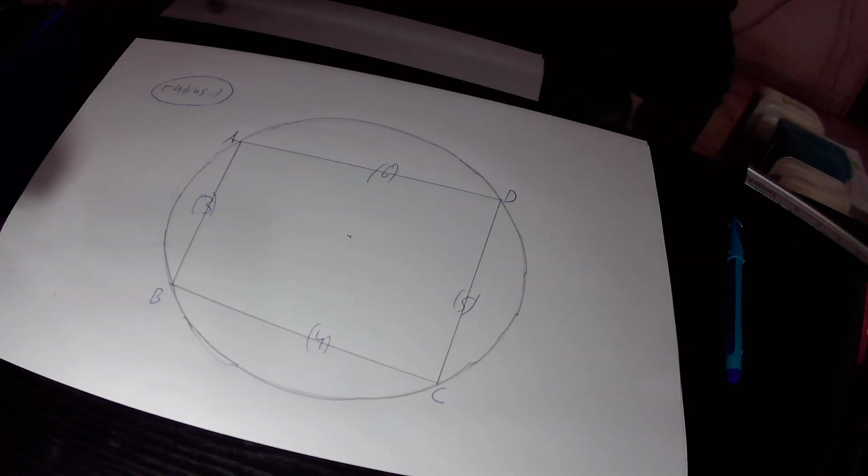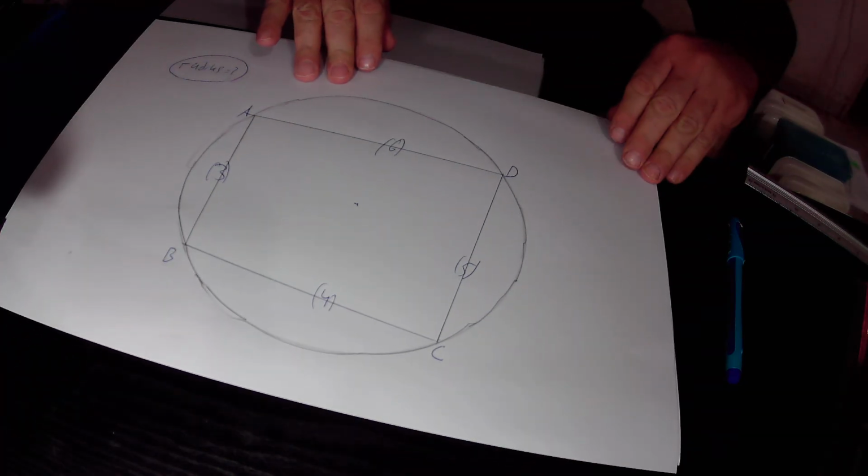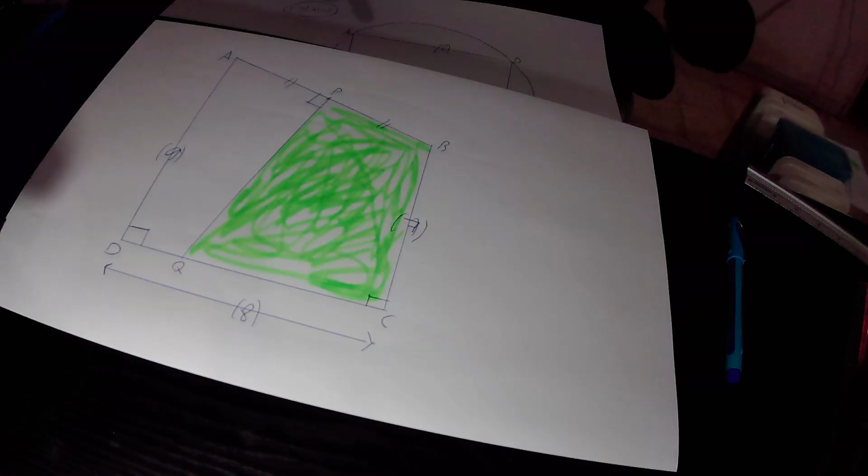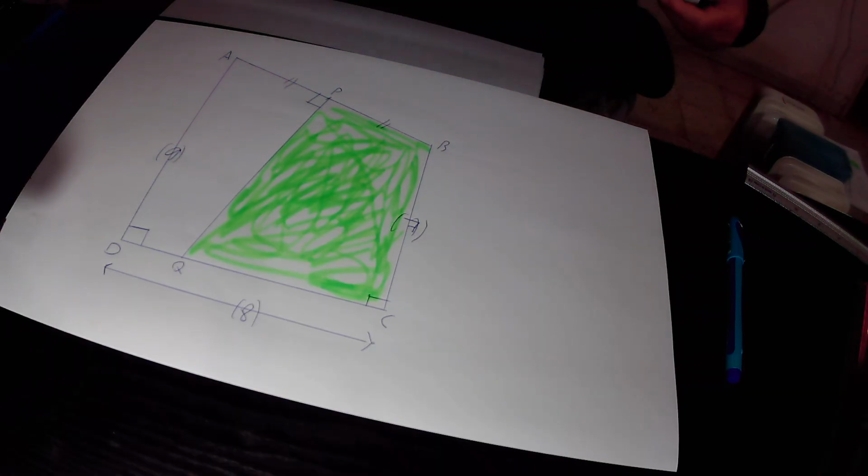In this lecture, we answer two questions. The first question: we find out the radius of this circle. And the second question: we find out the area of this green shape. So, we start with the first question.